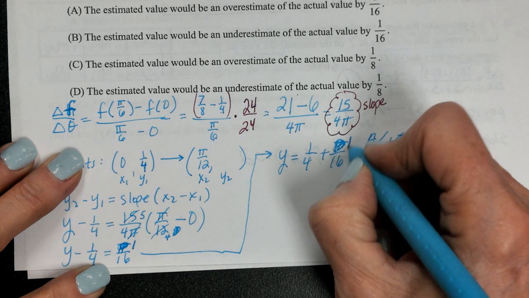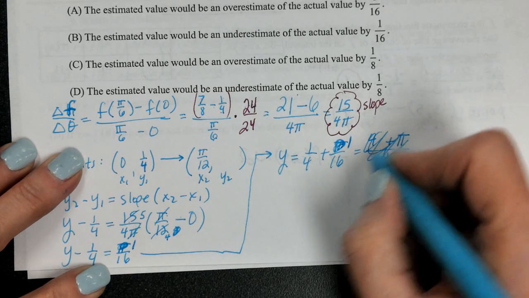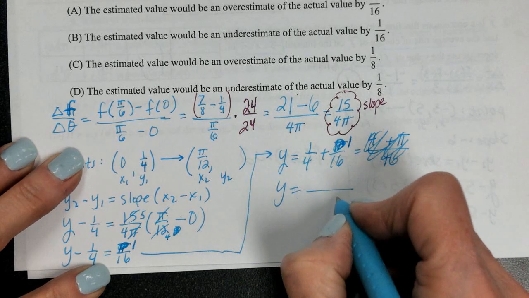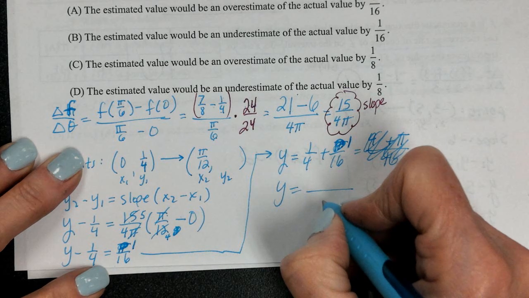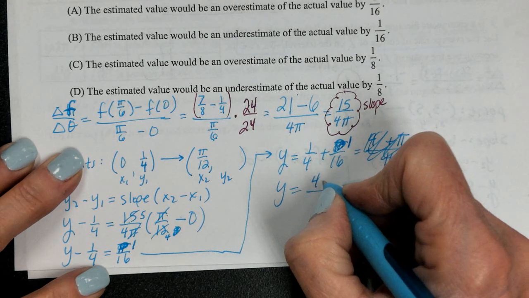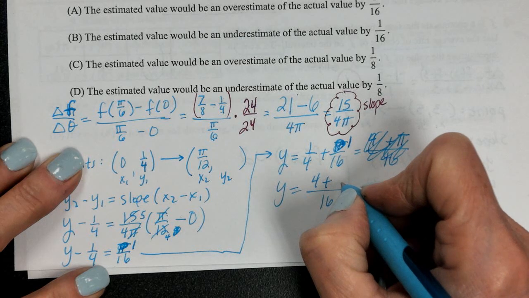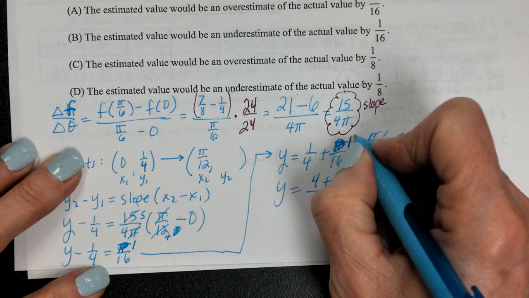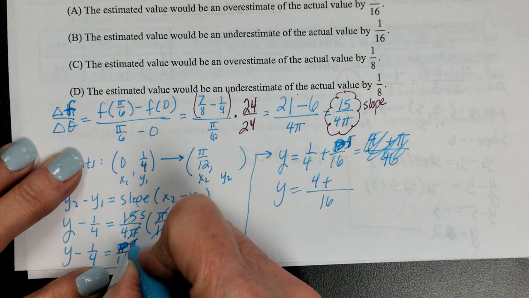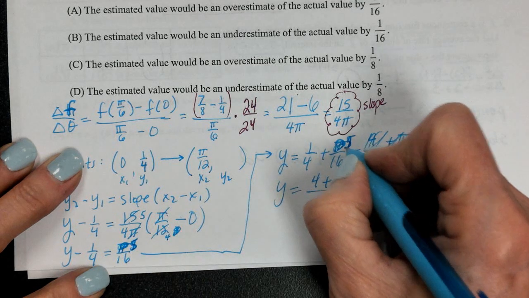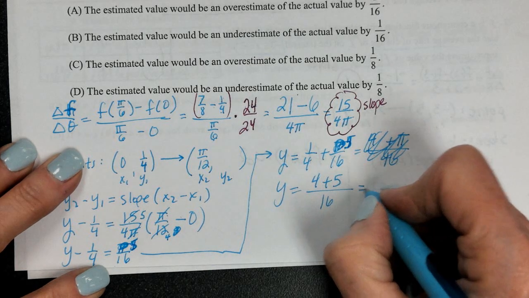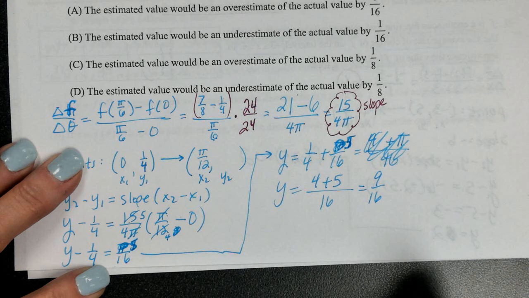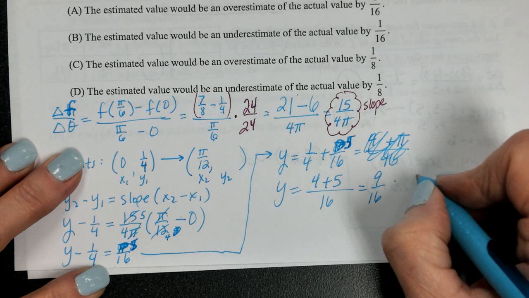Goodness gracious. Okay, so when we get a common denominator, which is 16, so that's 4 plus 5. I am making mistakes right and left. That's a 5, right? 4 plus 5. Goodness gracious. So 9 over 16 is our approximation.